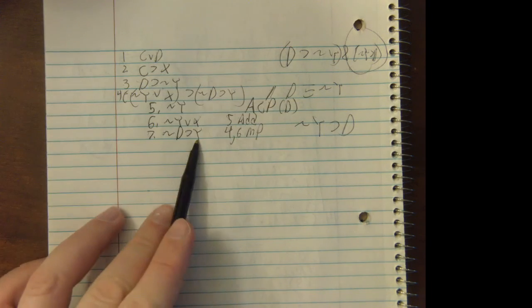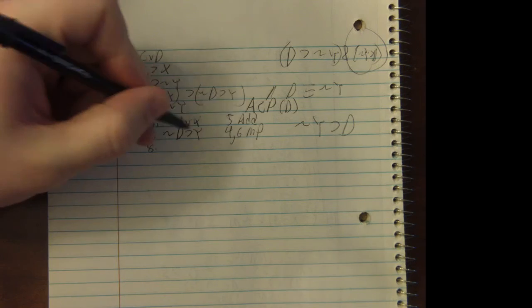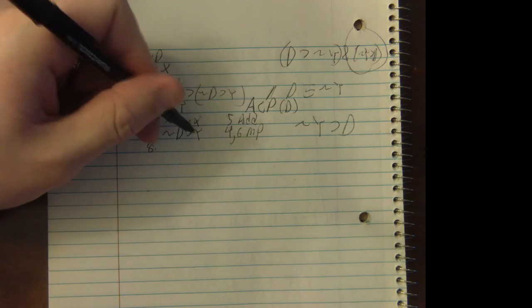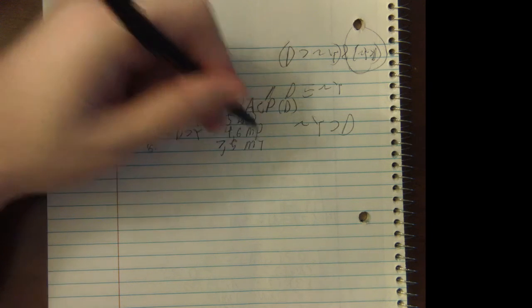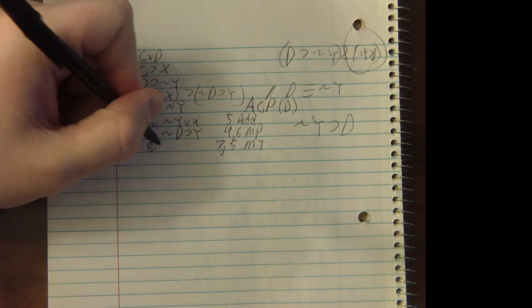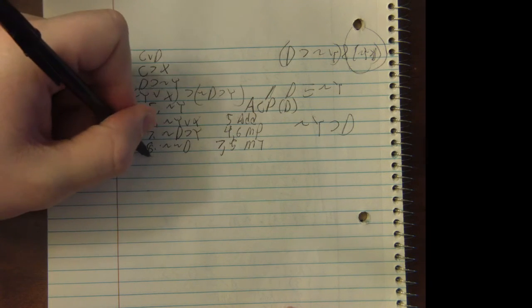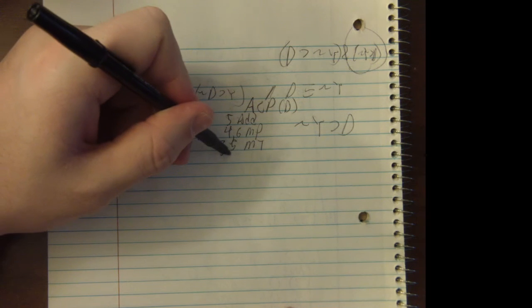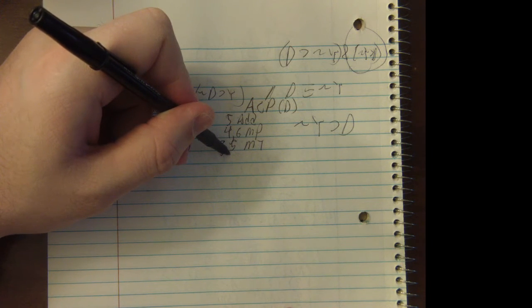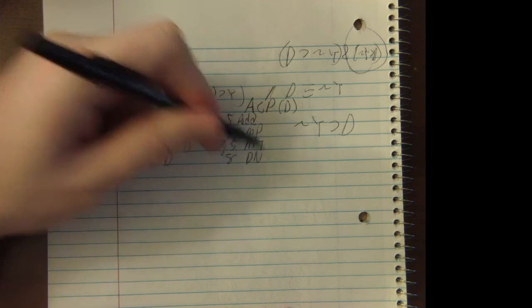You say, wait a minute, I have not Y, which means I can do a modus tollens. Careful, the only proper modus tollens you could do with 7 and 5 has to conclude a negation. So in this case, it adds one more tilde, so you get not D, and then that gives me D with line 8, double negation.